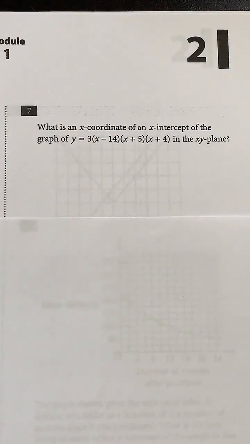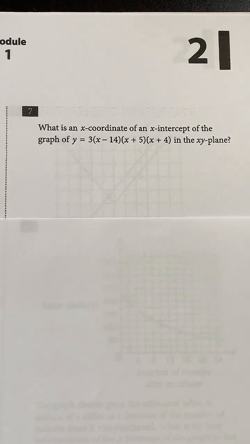All right. So let's take a look. What is the x-coordinate of an x-intercept of the graph of y equals 3 times x minus 14 times x plus 5 times x plus 4 in the xy plane? So what is an x-coordinate of the x-intercepts of that graph?